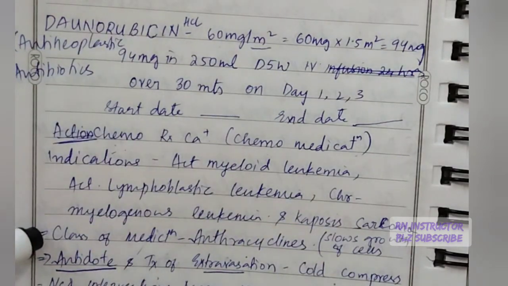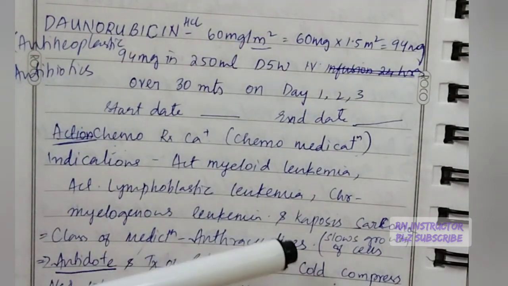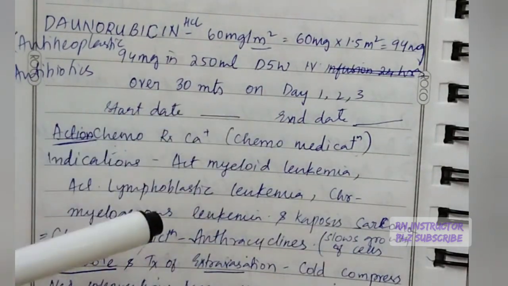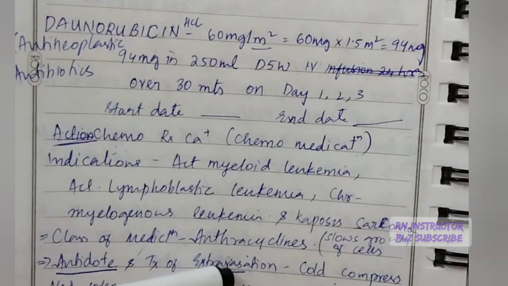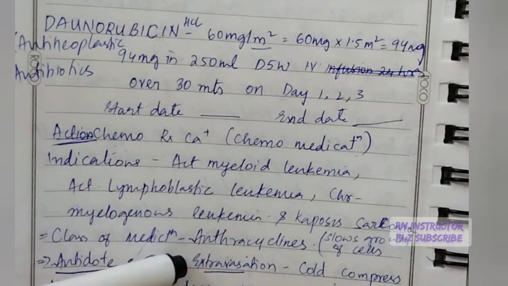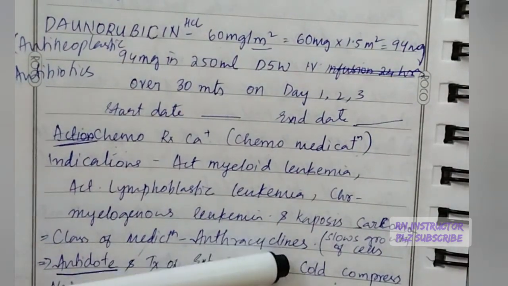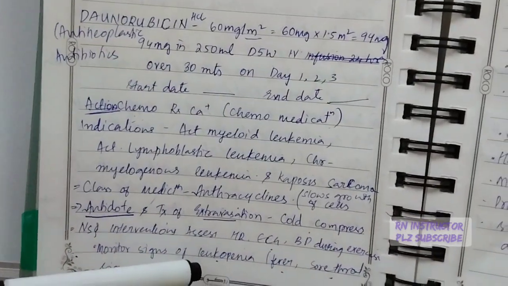daunorubicin. Coming to the class of medication, this comes under the anthracyclines. Anthracyclines will slow the growth of the cells. What is the antidote of daunorubicin in case the patient has undergone extravasation, meaning fluid shift into the surrounding tissues? In that case we give cold compressions to the patient with the help of ice packs, or we can keep the ice pack on the affected area and give cold compressions.